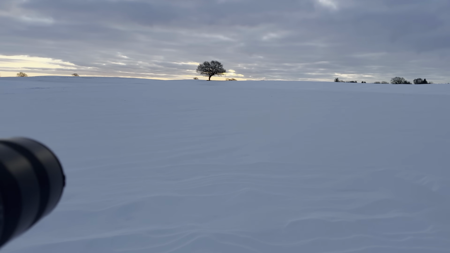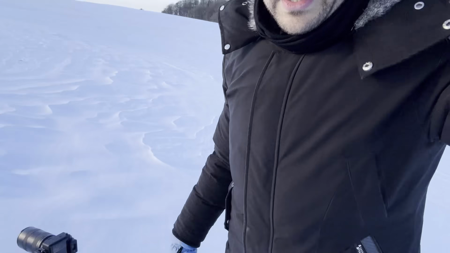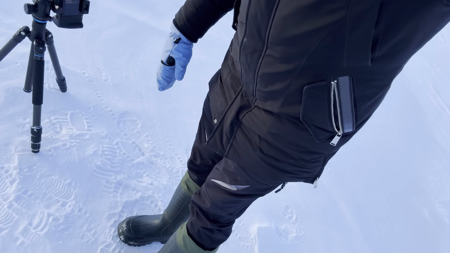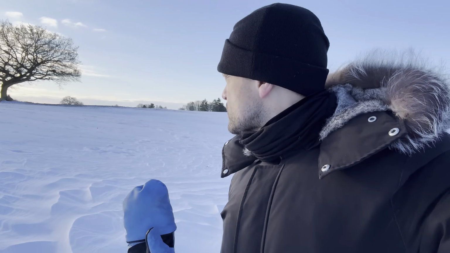I have found quite a lot of different patterns in the snow, but I've just come way out into the field. With all this snow in the field, you can easily walk on it. Like, I'm even now walking on top of the snow. It's so hard. And I'm maybe 50 meters from the tree right now.